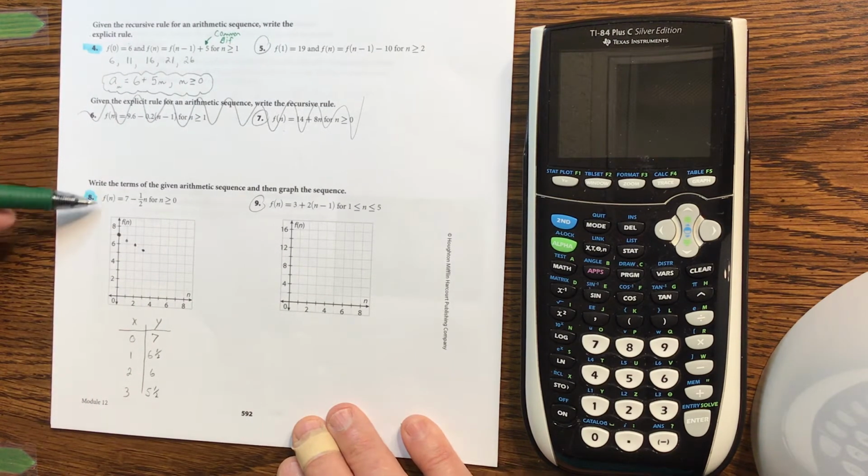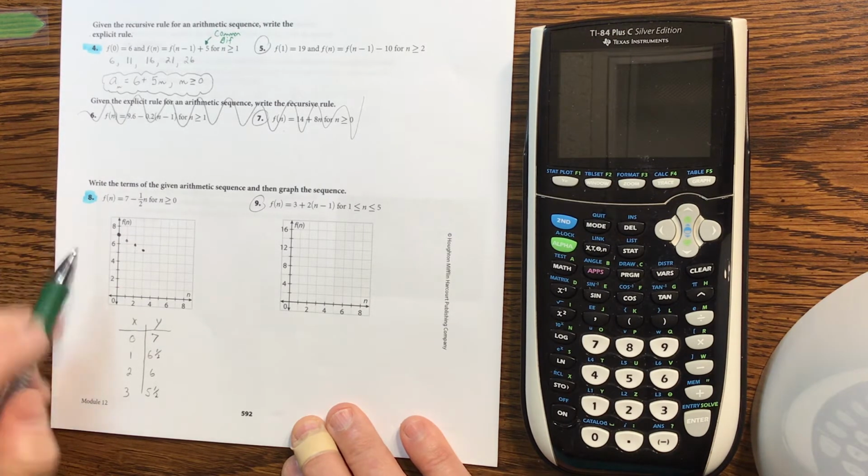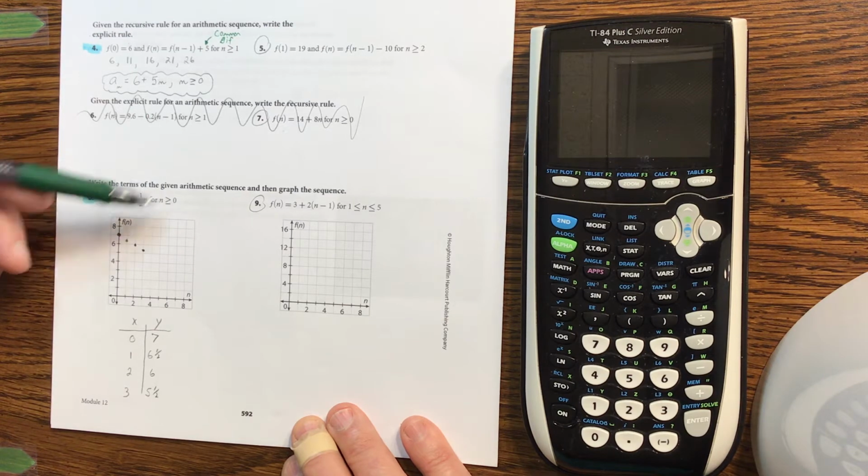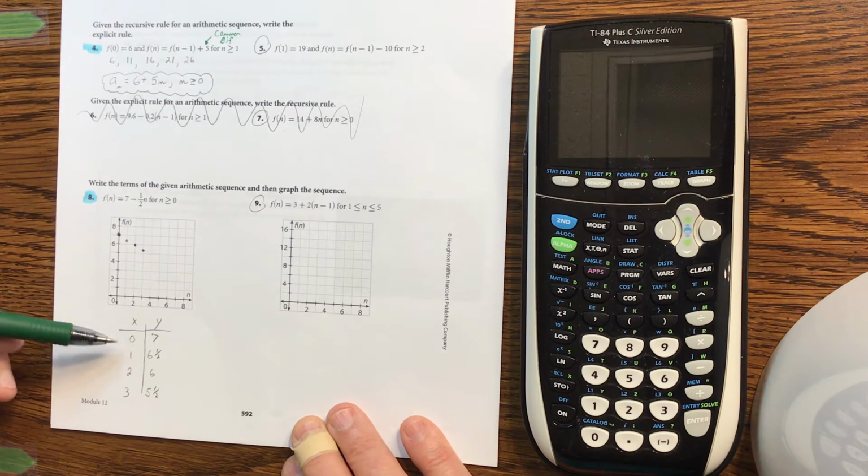All right, now number 8, they want you to graph the sequence. And what I did is I just treated this just like graphing a linear equation. We could work this one out 2 different ways, but I did it as a t-graph. They want us to start off with 0, so I'm treating this like from Algebra 1 days.